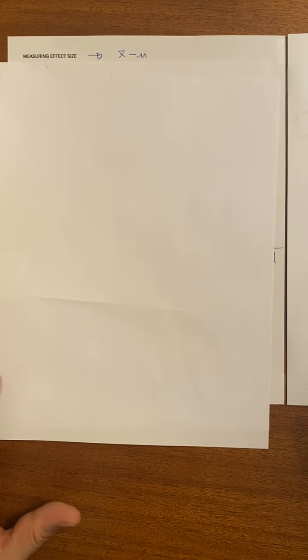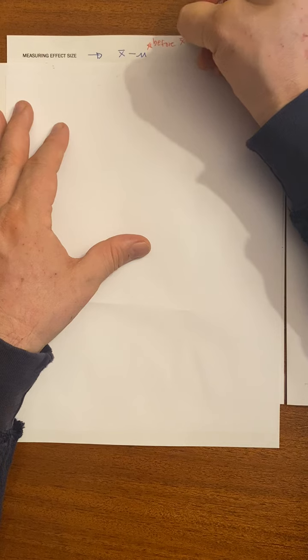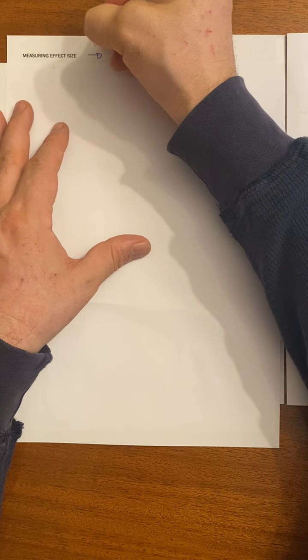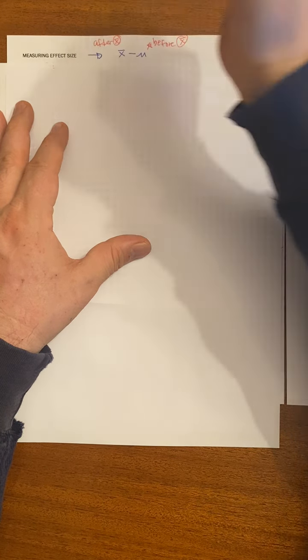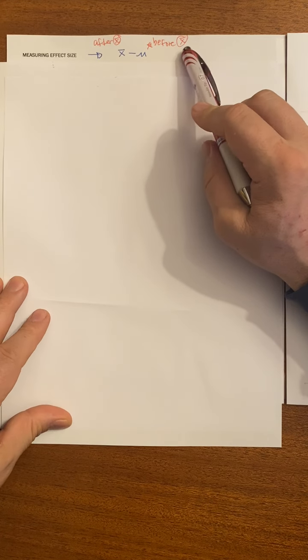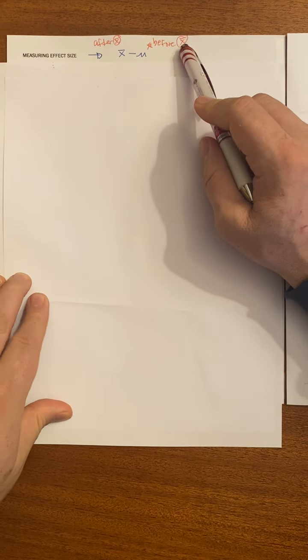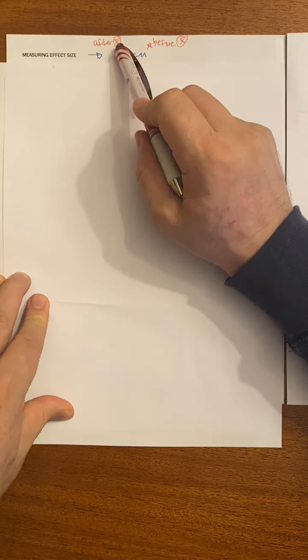Specifically, we're talking about that difference, in this case, between the before sample mean and the after sample mean. We're going back to the idea of what the group looked like before the treatment, before they got the medication, and what the group looked like after they got the medication.